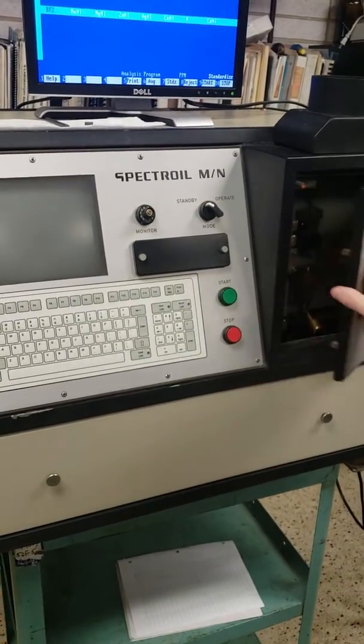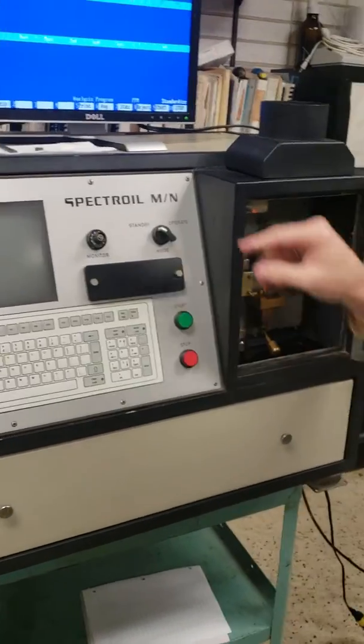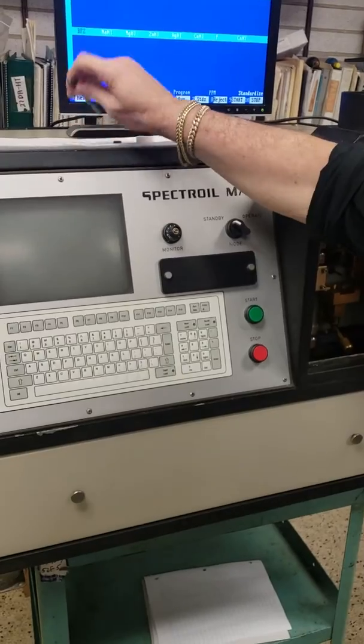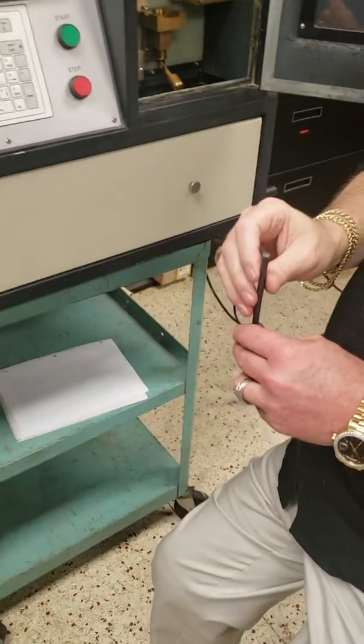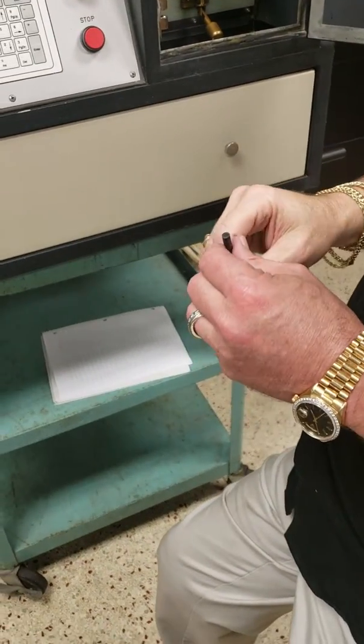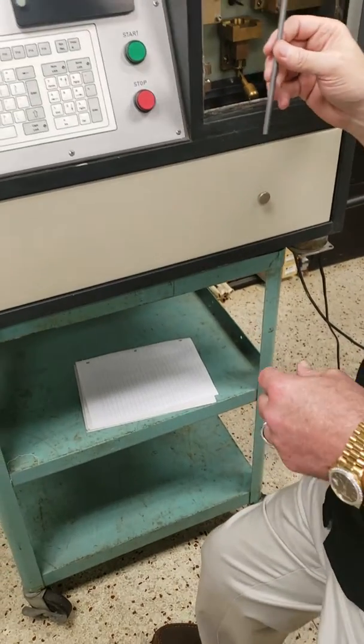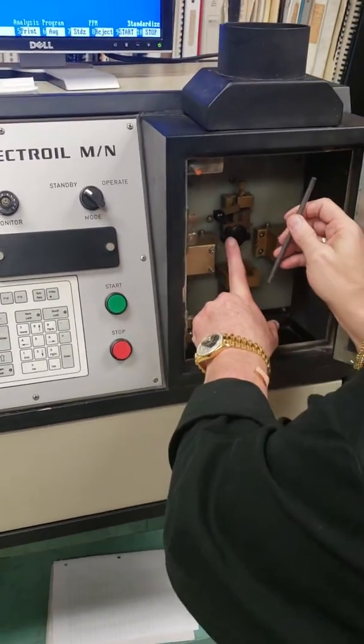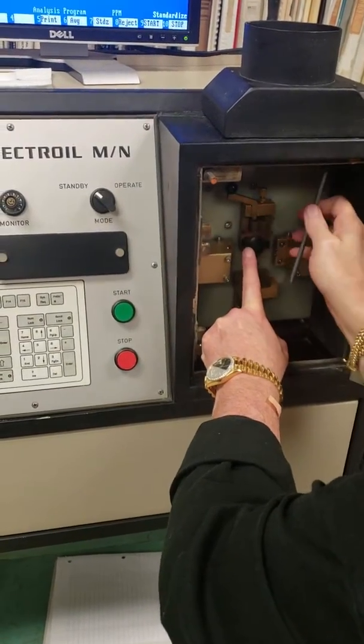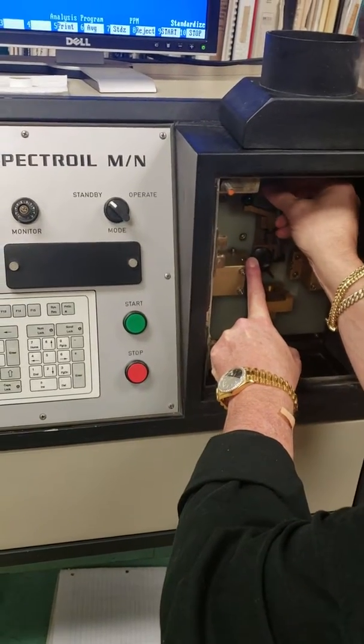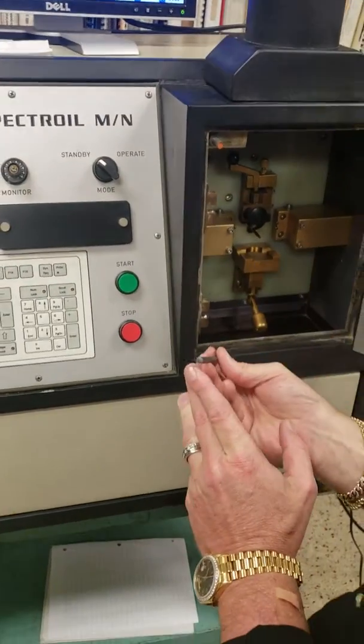When you start, you want to make sure it's on standby. What standby does is it shuts off the power to this box. And you get this rod. This is a carbon rod. You can buy these from Bay Carbon. Just put this handle up and slide that in there, and you want to make sure that the rounded end is down.